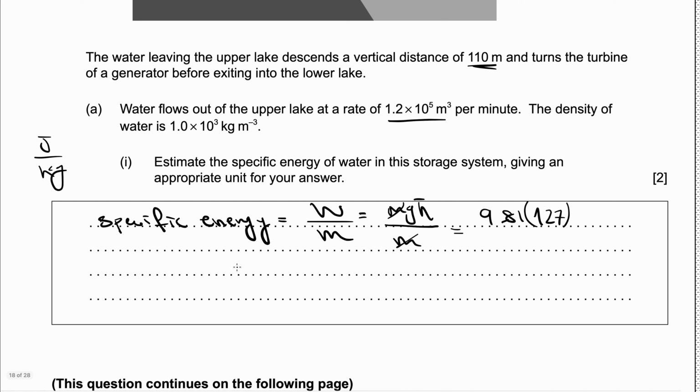So 1.25 times 10 to the power of 3 joules per kilogram. Now everything else here is reported in 2 significant figures, so I'm going to also mention it with 2 significant figures just in case.